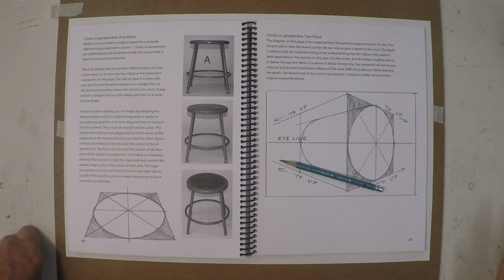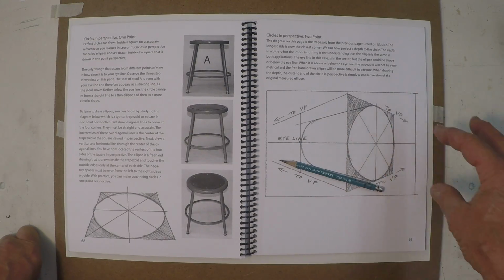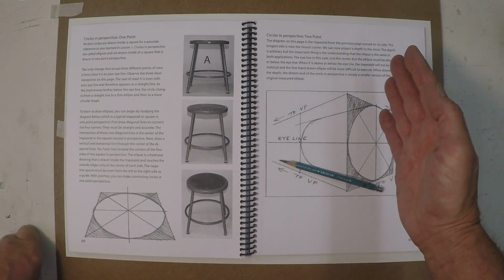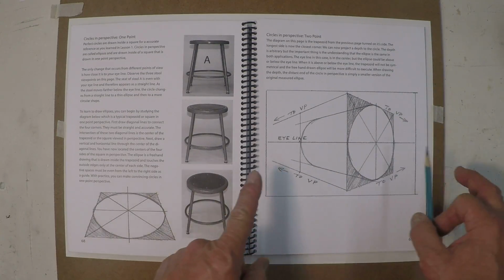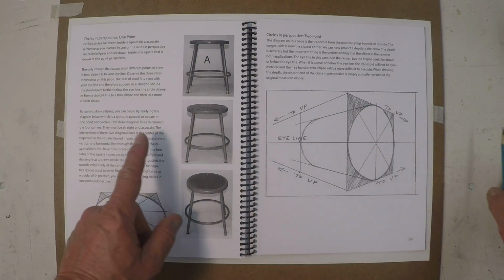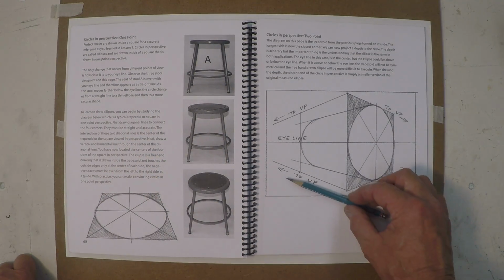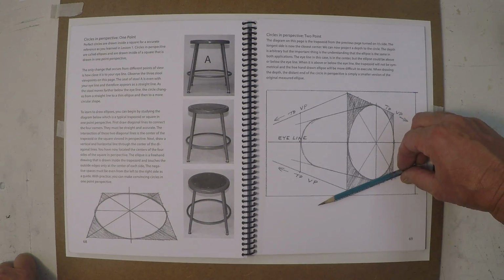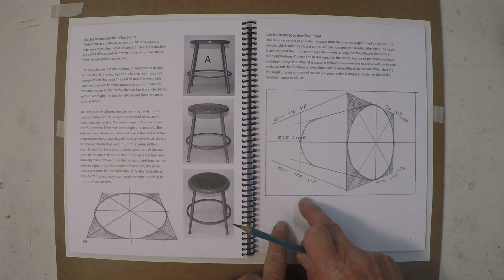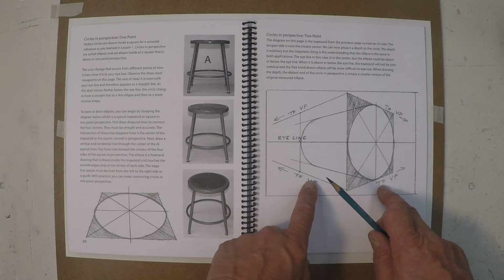So this rectilinear form and the cylinder that's lying down are on the eye line. The other is that they are equidistant from the two vanishing points, and you can tell because this angle and this angle are equal. In other words, from the horizontal baseline, they are the same height.